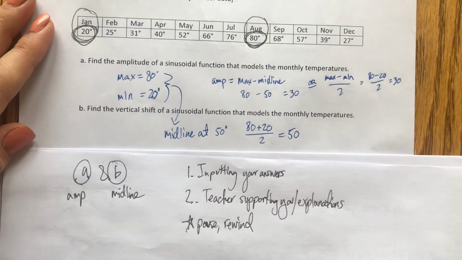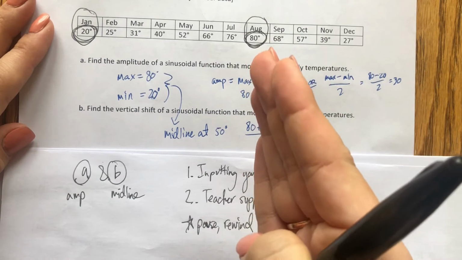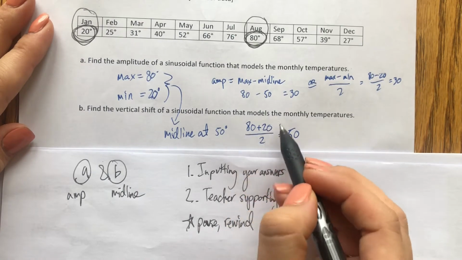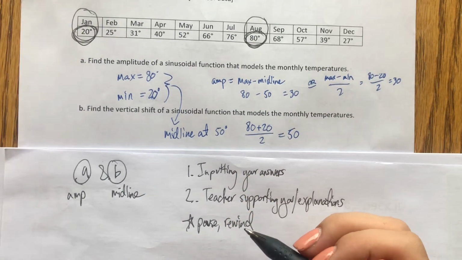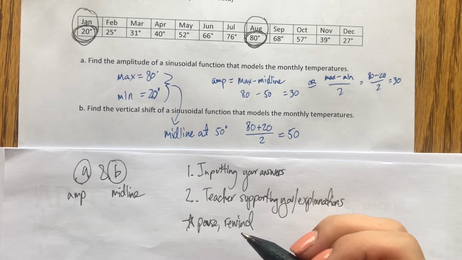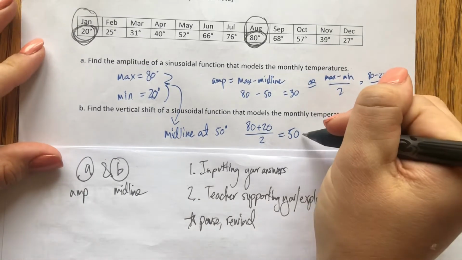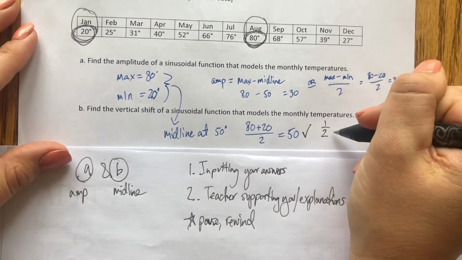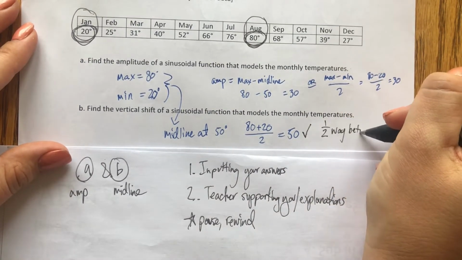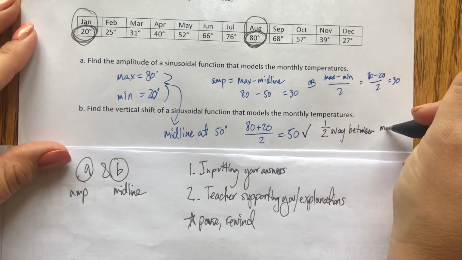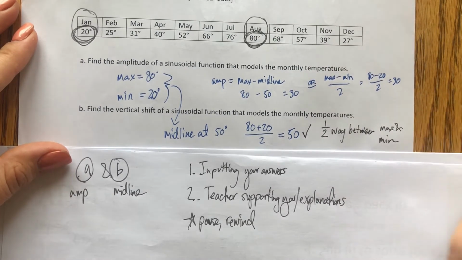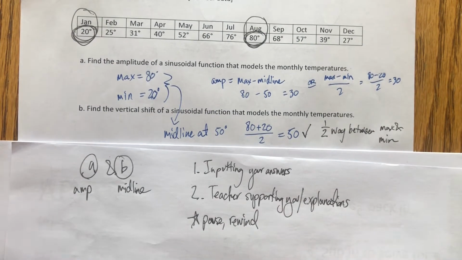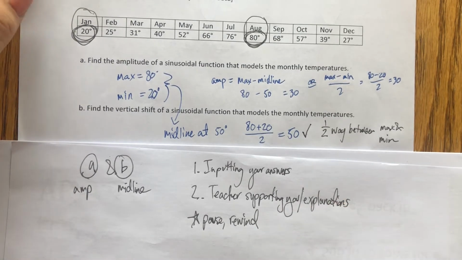For two numbers, halfway in between is the median, but the median of two numbers is also equal to the average. So I just average the two numbers, which is add them up and divide by 2. Or you could just think in your head, what's halfway between 20 and 80? Oh, 50. That's the formula, but I think of what's halfway between max and min. This is actually the last classwork we're going to do on modeling sinusoidal functions, so I want to make sure we have it down, because after this we're going to call it a day and move on.